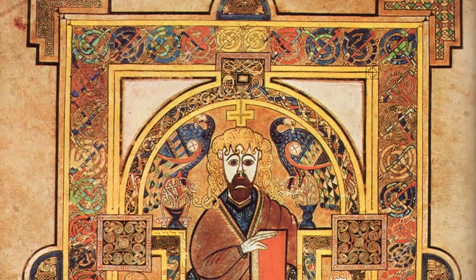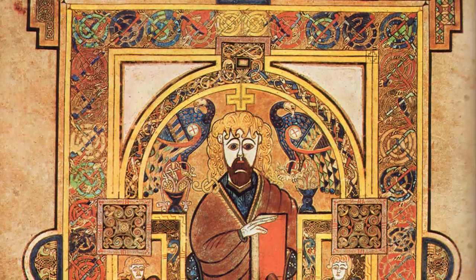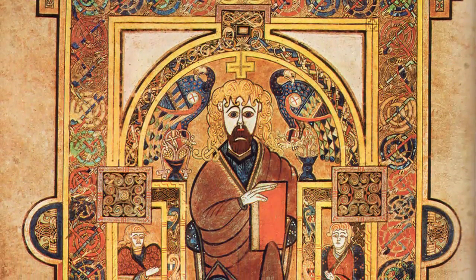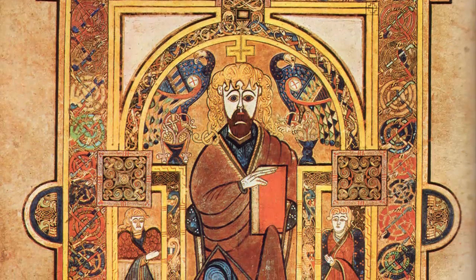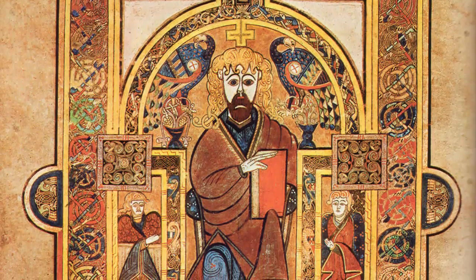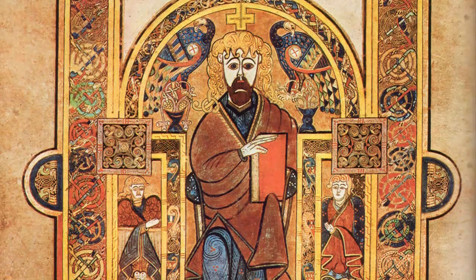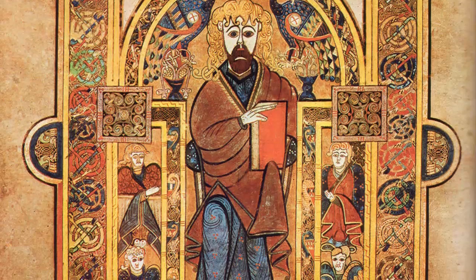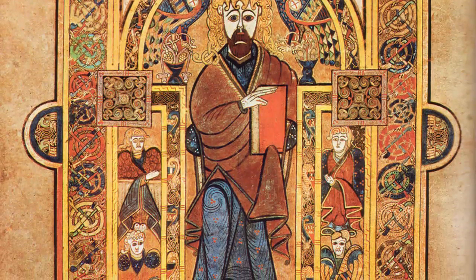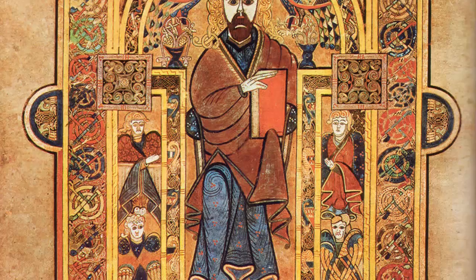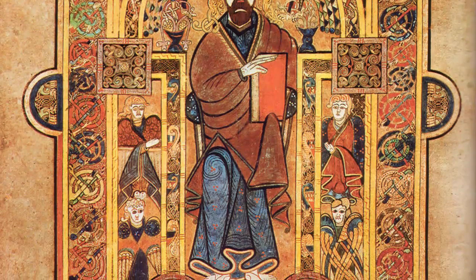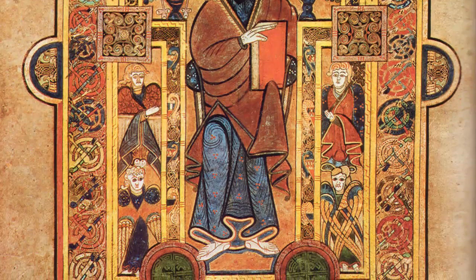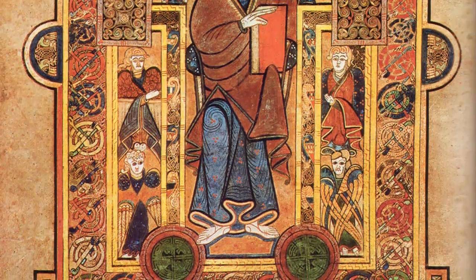Stone crosses and portable artifacts such as metalwork and elaborate gospel manuscripts dominated the period. Masterpieces like the British Book of Durrow and the Irish Book of Kells, created by monks, included extensive illustrations of biblical passages, portraits of saints, and elaborately decorative carpet pages that preceded the beginning of each gospel.